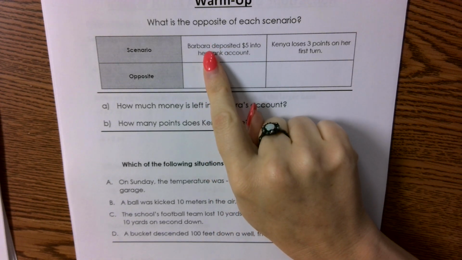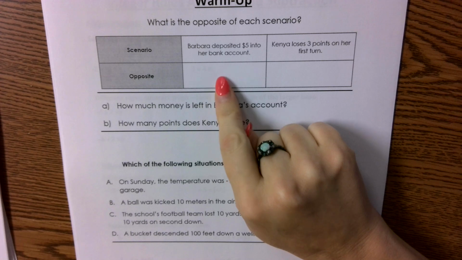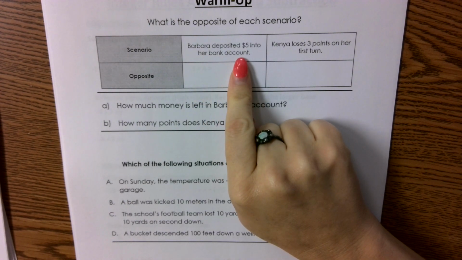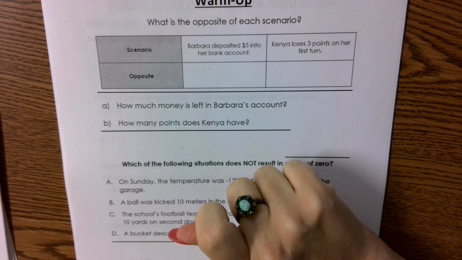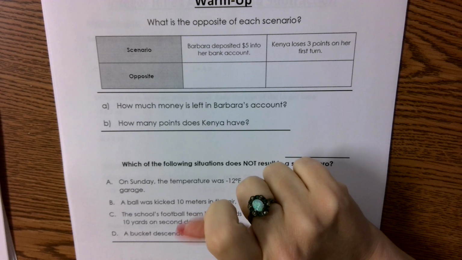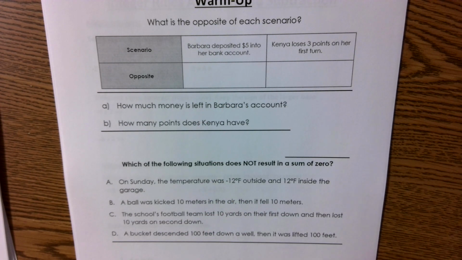We're taking a look at the scenarios. Barbara deposited $5 into her bank account. We want to know what would be the opposite of that. So what was the opposite of depositing $5 into the account? Jaden? Barbara took $5 out of her account. Okay, she took $5 out of her account. Who remembers what word that is when you take money out? Armand? You withdrew, right? It was a withdrawal.